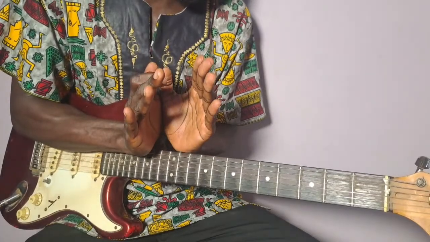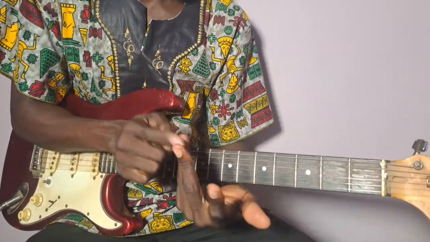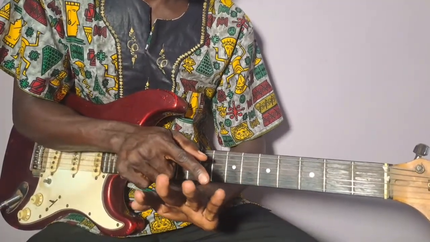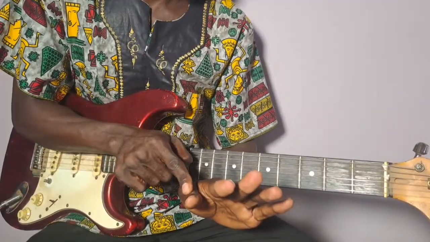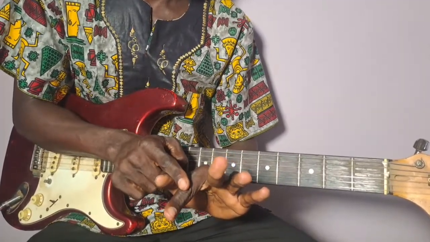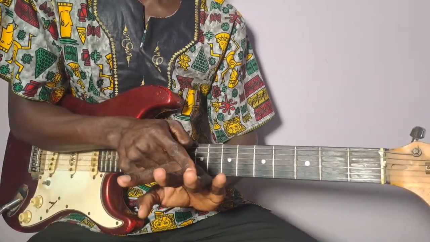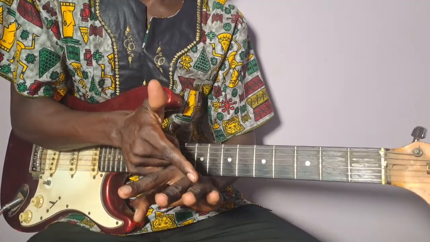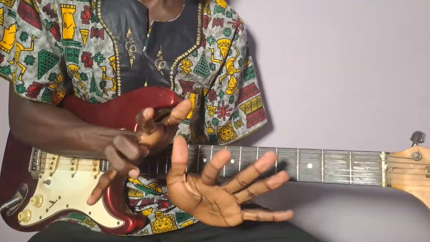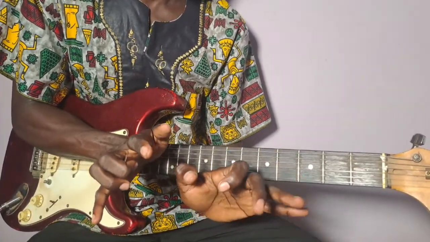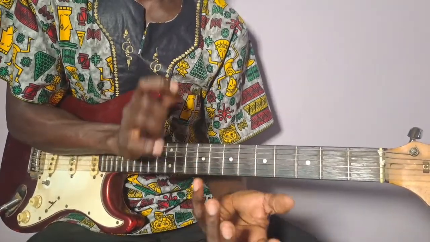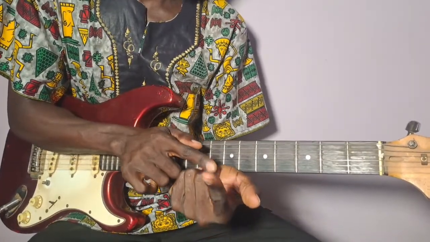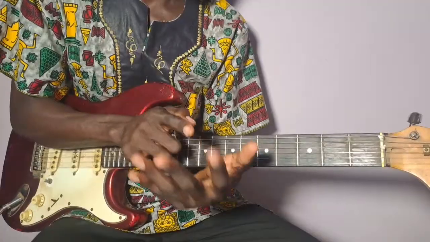These are the modes. So we say, "I don't play like my Aunt Lucy." I for Ionian, don't for Dorian, play for Phrygian, like for Lydian, my for Mixolydian, Aunt for Aeolian, Lucy for Locrian. So these are the seven modes. I don't play like my Aunt Lucy: Ionian, Dorian, Phrygian, Lydian. So somebody asked about the Lydian. That is the fourth mode.